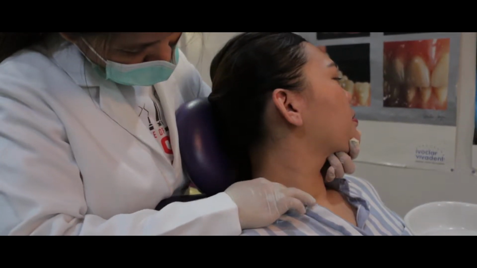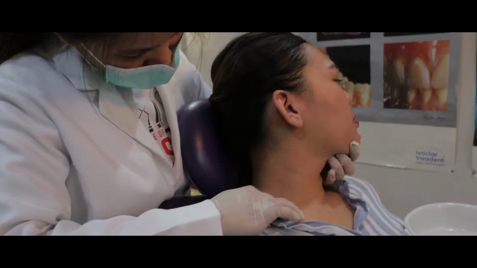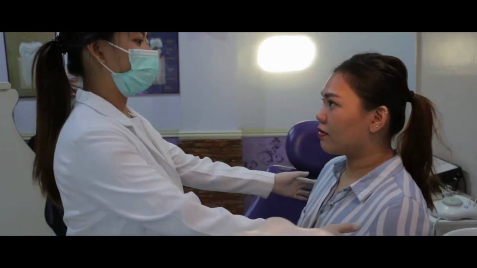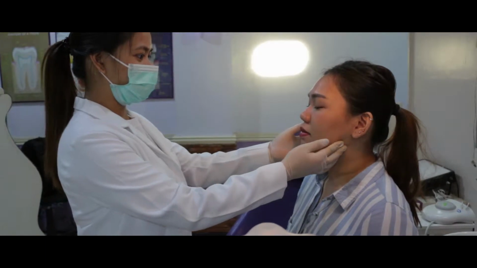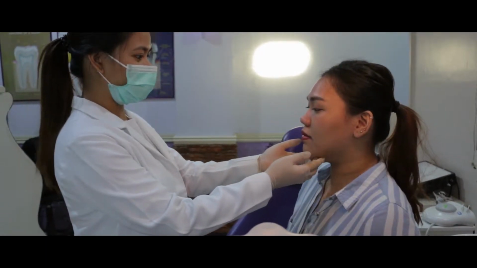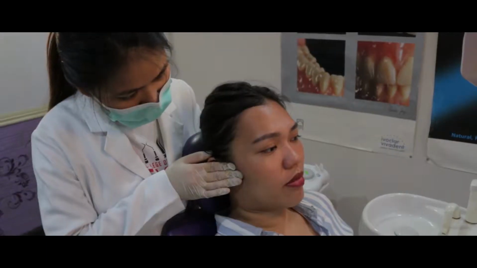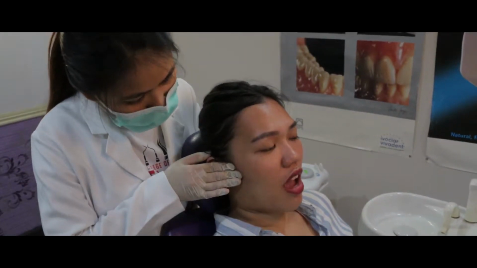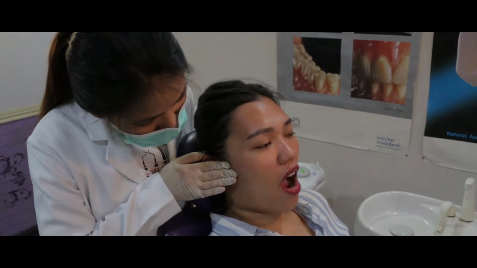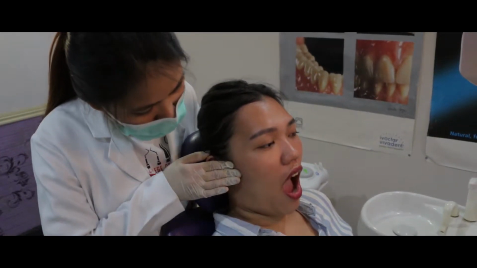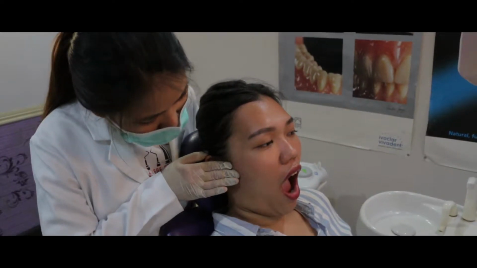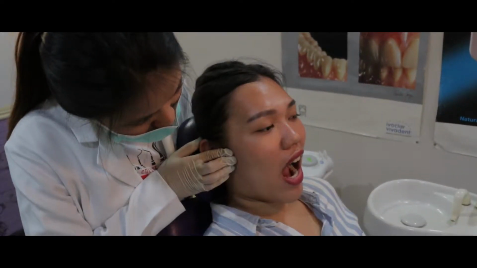Palpate the submental area. Instruct the patient to bite together tightly and place the tongue into the palatal vault, thus tensing the mylohyoid muscle. You can then palpate the submental soft tissues against the muscle. Palpate the temporomandibular joints. Using light pressure, place your fingers just anterior to the tragus. Instruct the patient to slowly open, close, and move the mandible from one side to the other.